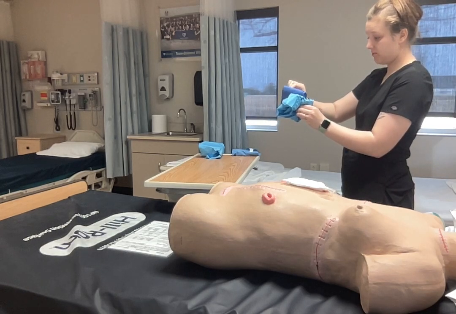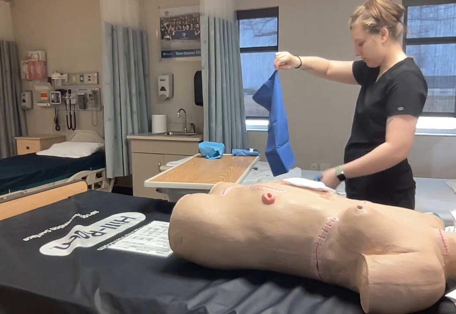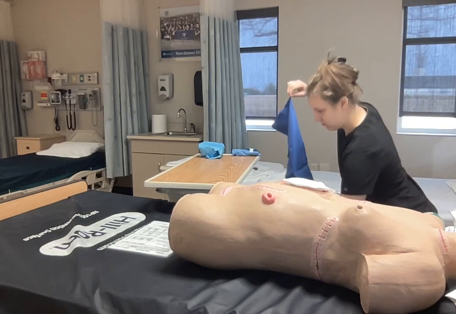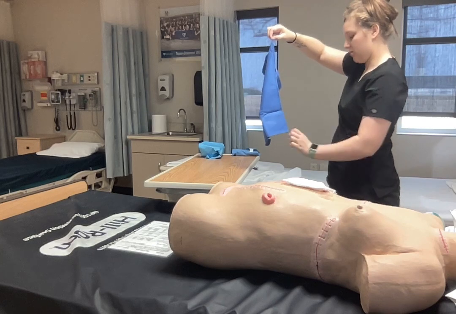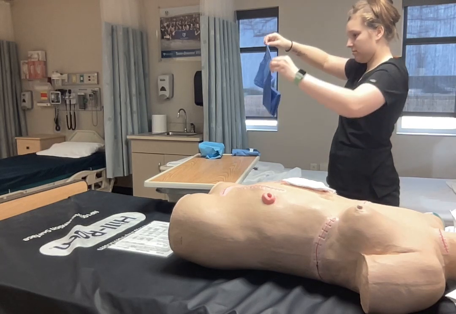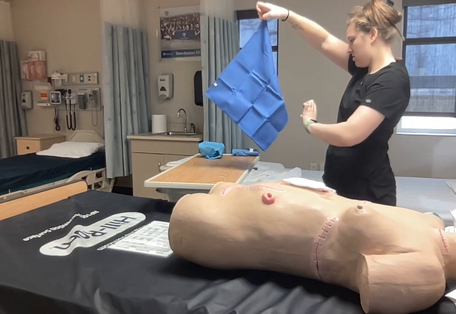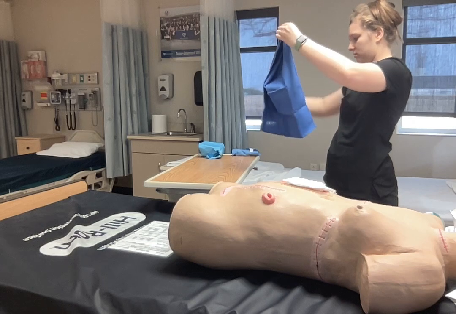Because I have my 1-inch border, I'm going to grab my corner like this, and I'm going to throw away the wrapper, keeping it above the waist. I just wanted to make sure I threw it on the floor. I'm going to grab my other corner, and it is going to unwrap. Here, let's do it this way.